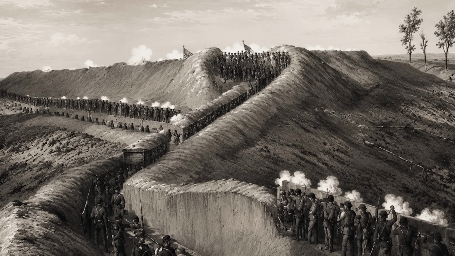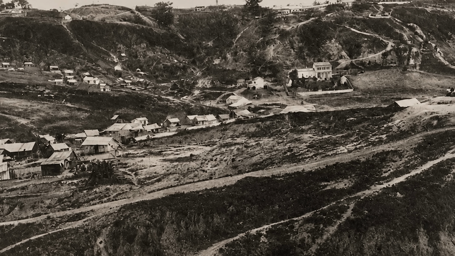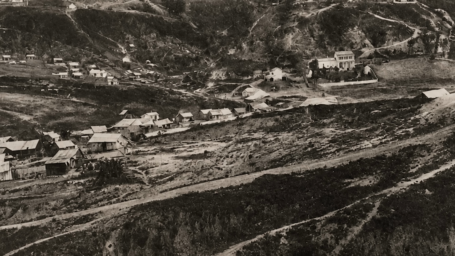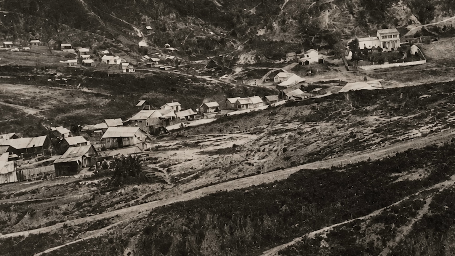With the fall of Vicksburg, the Union took full control of the Mississippi River, separating Texas, Arkansas, and Louisiana from the rest of the Confederacy. Grant would be promoted months later to command all Union armies.